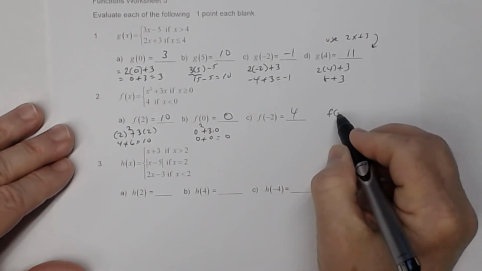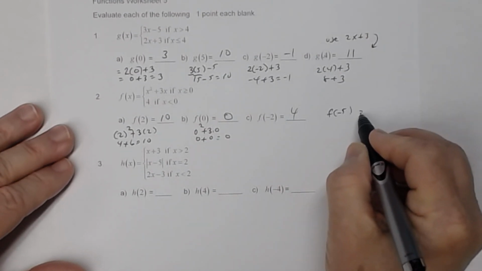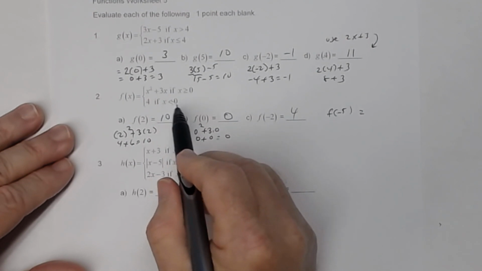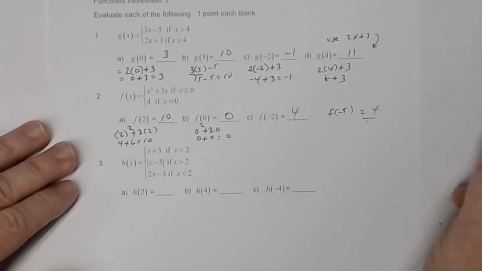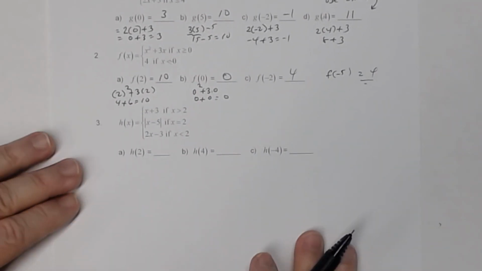So this will be 4. And if you had said f of, let's say, negative 5, same thing. X is less than 0, negative 5 is less than 0, that means my y value is 4. That's what that means. Okay.